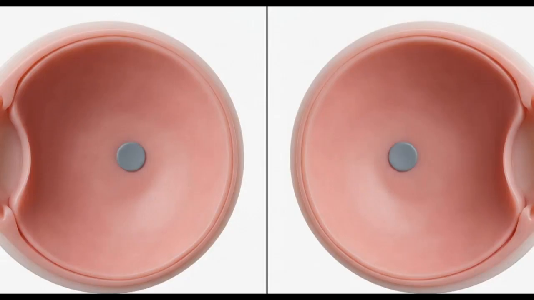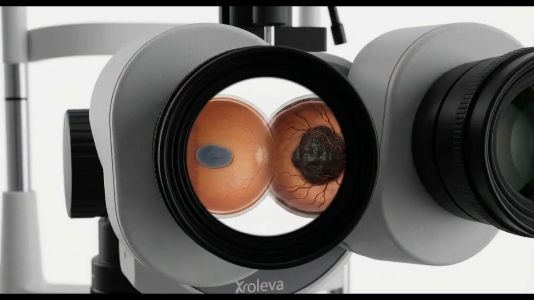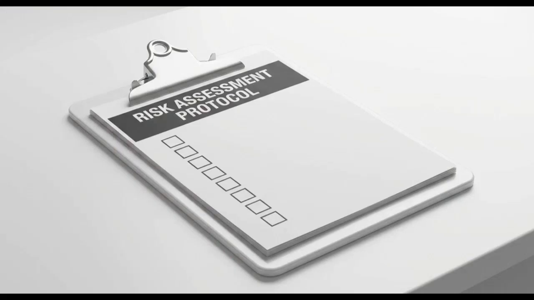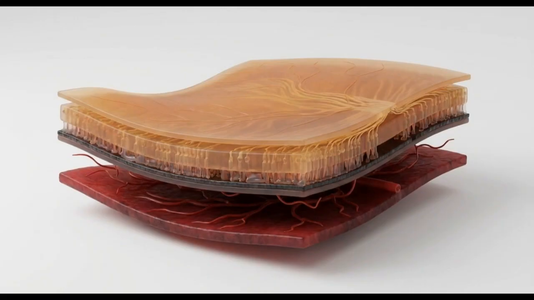At their earliest stages, a harmless freckle and a lethal tumor look remarkably similar. Accurately distinguishing between the two is the primary goal of clinical monitoring. While a larger lesion increases the probability of cancer, clinicians rely on an 8-step diagnostic framework to categorize the risk and guide treatment. To apply this framework, we have to examine the structural layers of the retina and choroid.